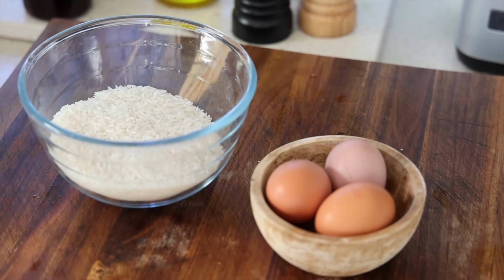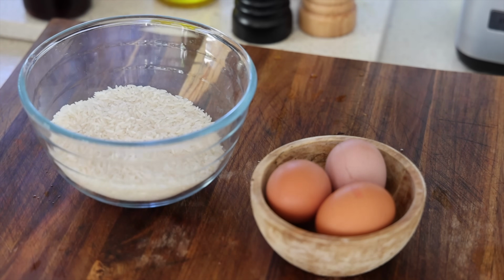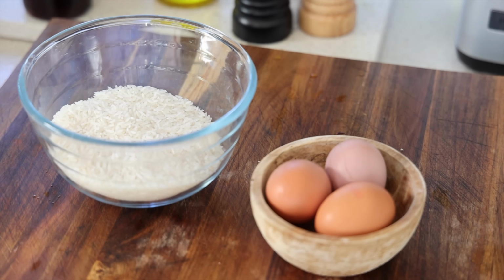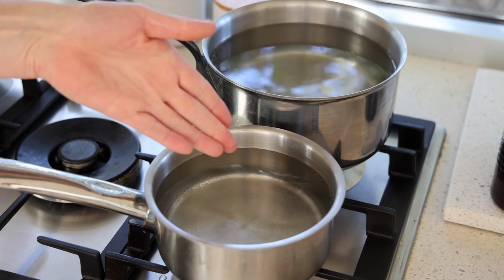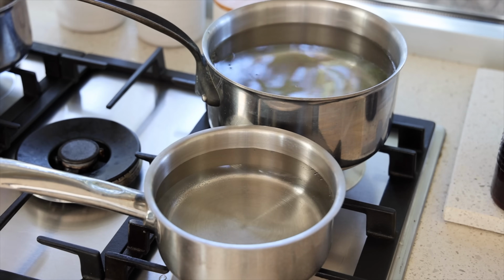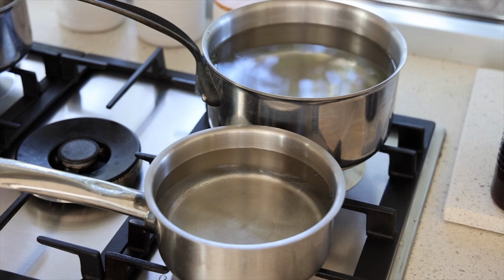So to begin with, we're going to be cooking the things that need to be made in advance: the rice, and then I'm going to use 2 eggs and boil them to have boiled eggs. So let's go on the stove and put some water to the boil. So there we have it. I've got my 2 pans, 1 small pan for my eggs. I'm going to be boiling the eggs for about 9 minutes to make hard-boiled eggs, just.